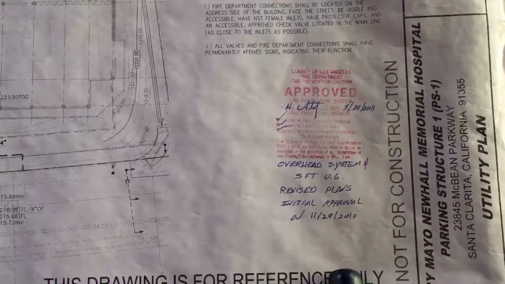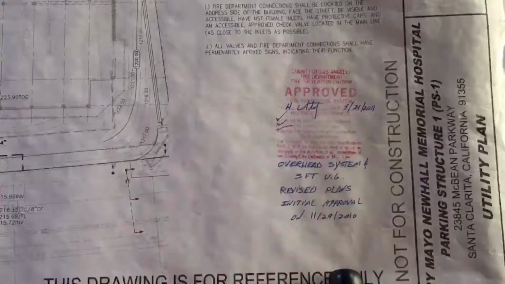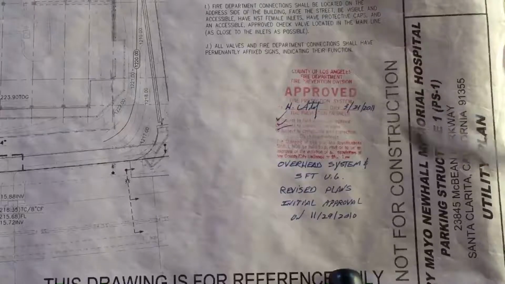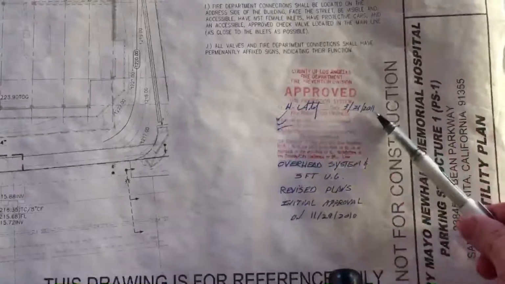And as you can see here, the goal with the construction plans process is they want to get this stamp right here. See what it says there? Can you read that? It says approved. And it's not only approved, but it's got a signature and a date.